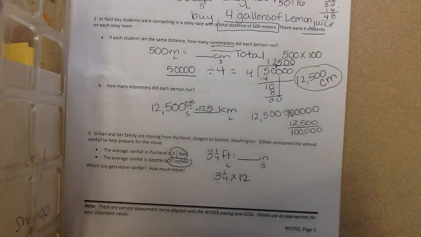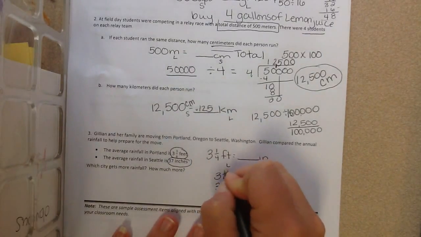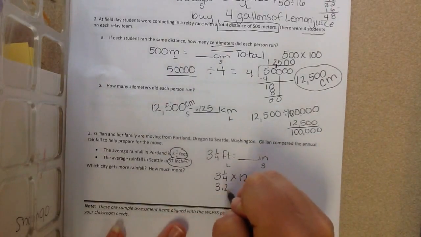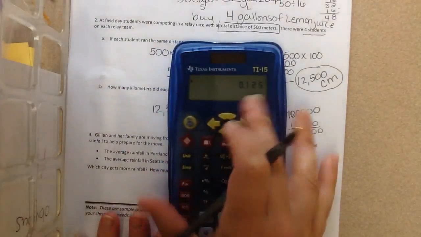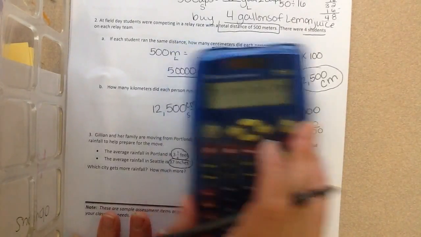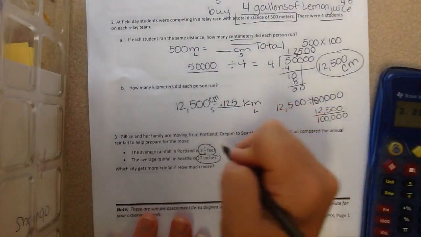All right. Actually, since I'm able to use a calculator, I'm going to change this into a decimal. I'm talking fourths. 4 of something that goes into 100, that's quarters. So let's see. That was 3.25 times 12. It gave me 39. So what was 39 inches?